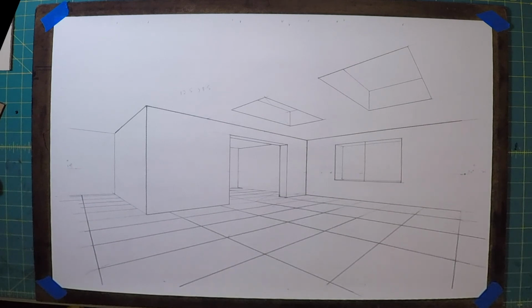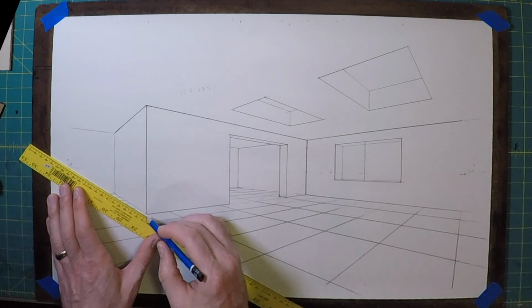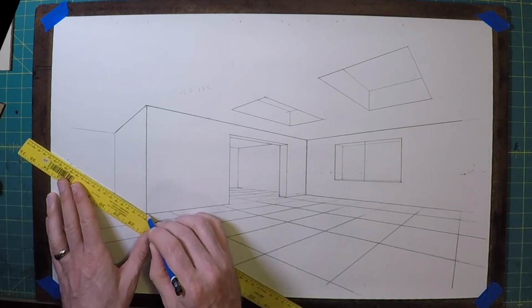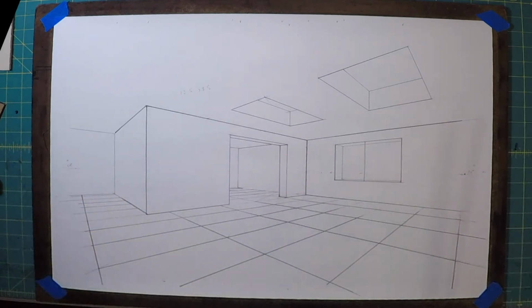Okay. Finished 2-point perspective model. And you can go ahead and draw yours and send it to me in an email.